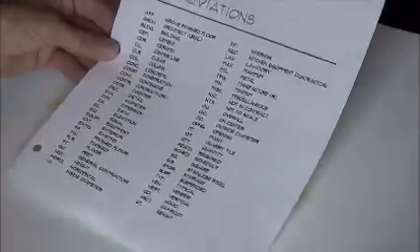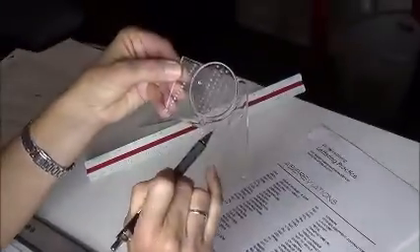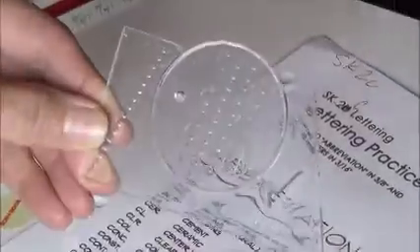Here, you're not just going to trace it. You're going to follow some instructions. We want to learn how to use our lettering guide. Once again, this is something that has little holes, and it's called a lettering guide. This allows us to make easy, quick guidelines so we can do our lettering.